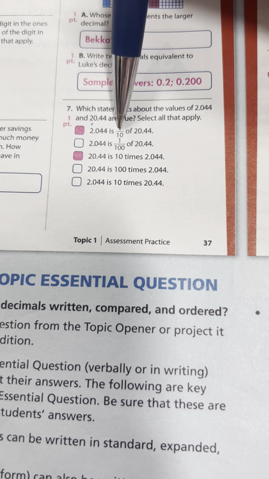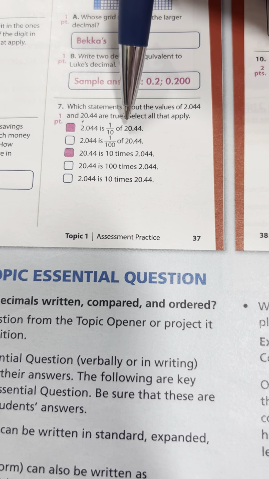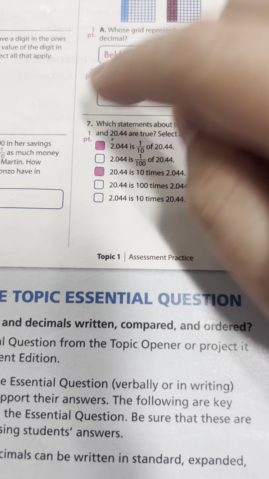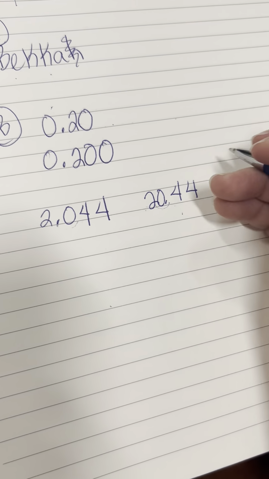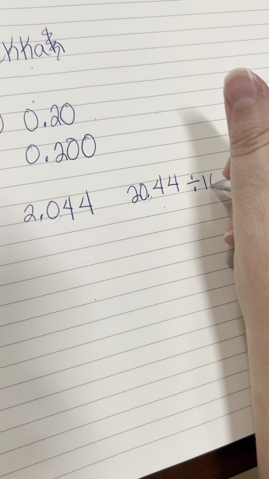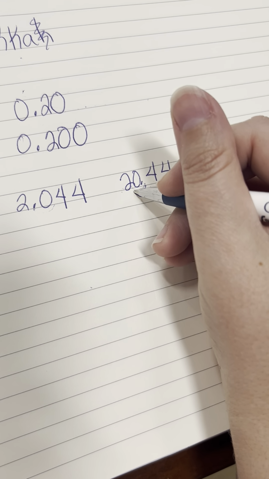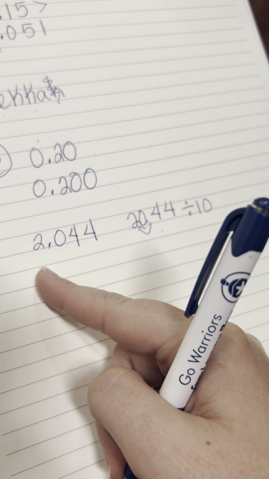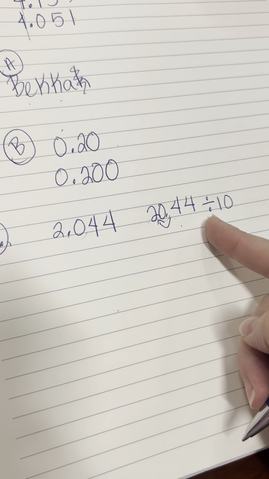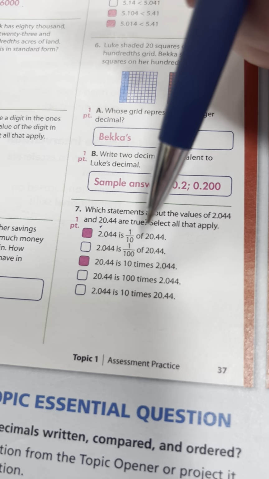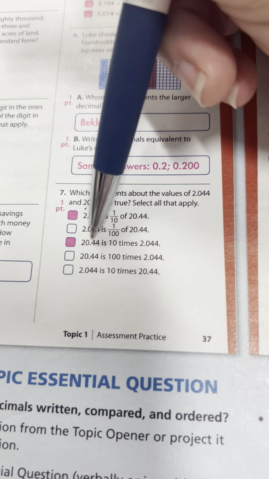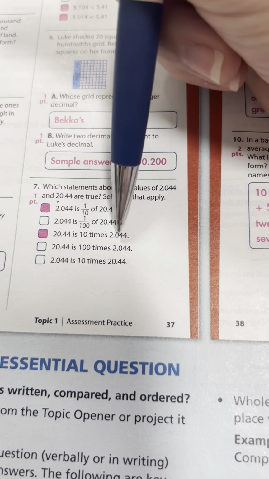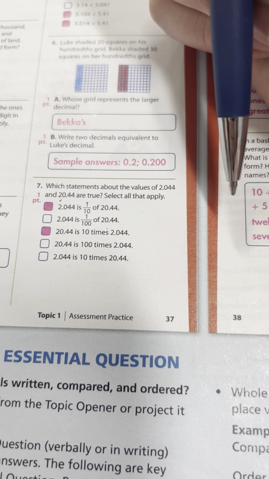2.044 is 1/10 as big as 20.44 because we moved the decimal one place. When you divide a number, if I divide this by 10, I'm losing a spot. I would move this over this way. If we move our decimal this way, we're getting smaller. If we multiply, we're moving our decimal back this way. The second answer that we marked on our paper was 20.44 is 10 times bigger than this one. If we multiply this number times 10, we move the decimal back this way and make the number bigger.